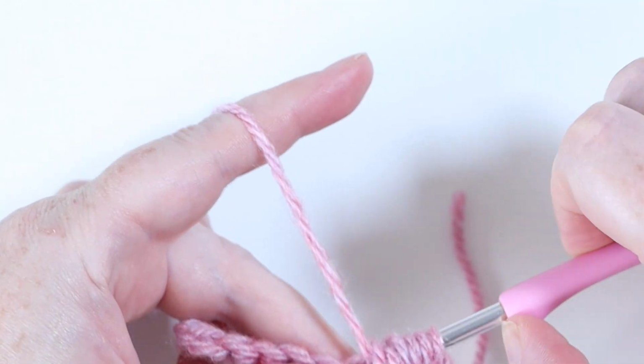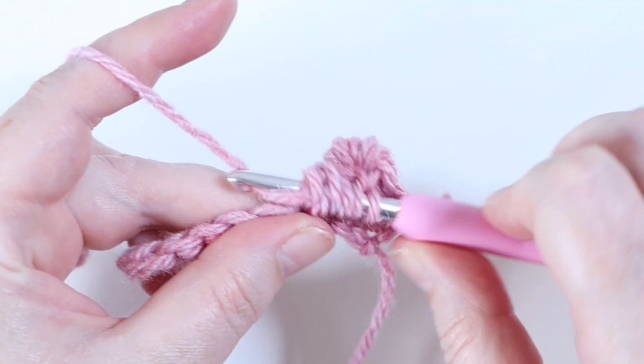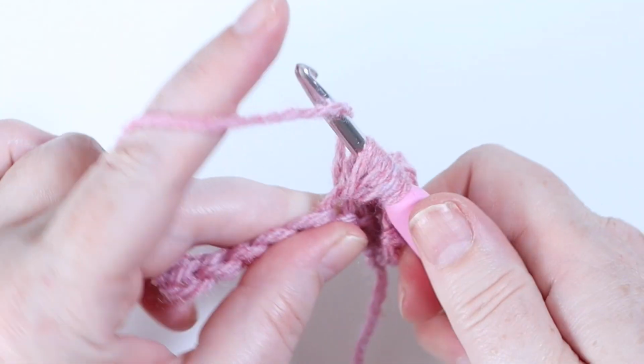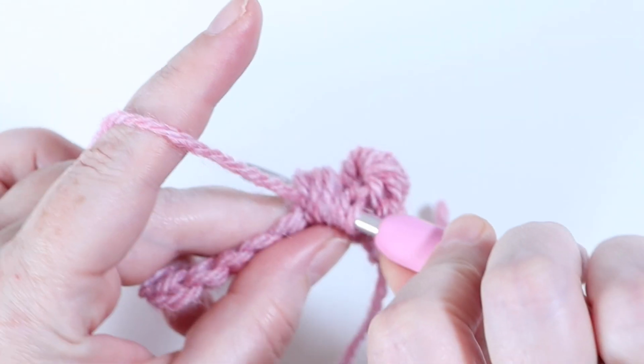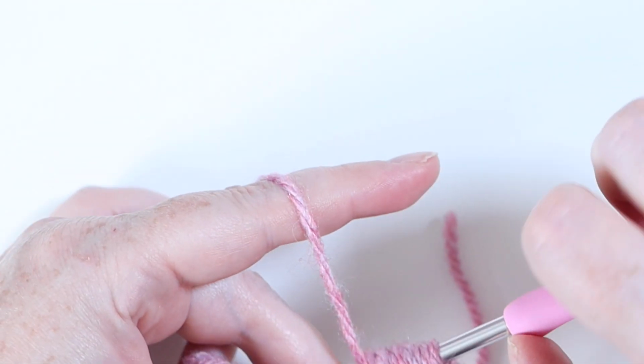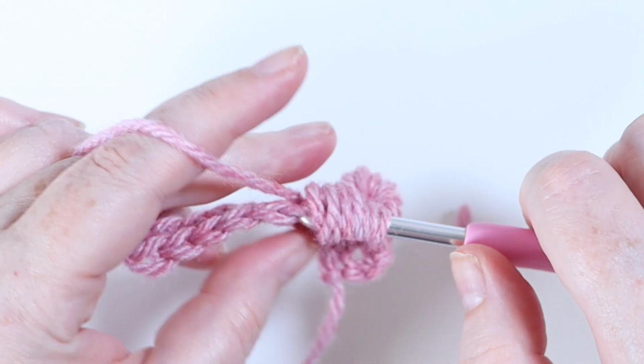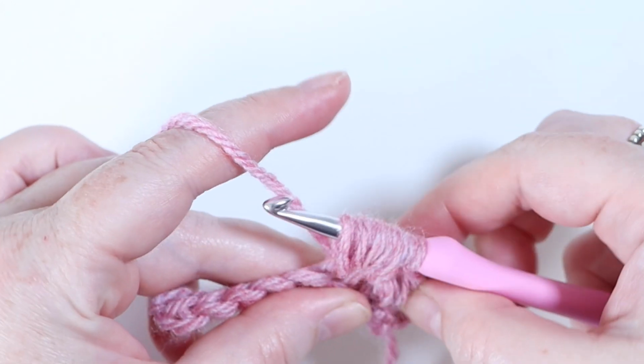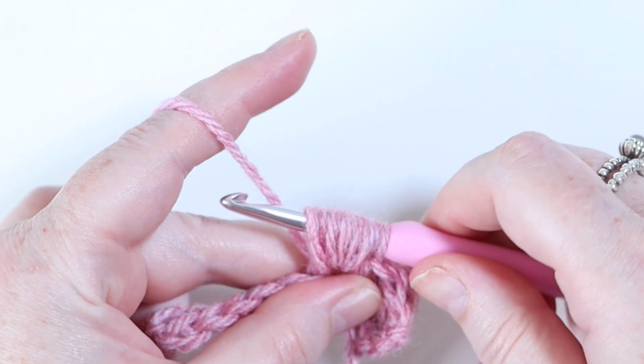Yarn over, back into that stitch for the third time and pull up a loop. Yarn over, the fourth time into that stitch and pull up a loop. Yarn over, and for the fifth time we're going to go into that stitch and pull up another loop. So there's a lot of loops on your hook.